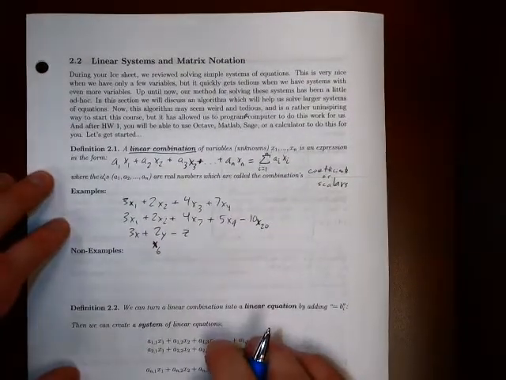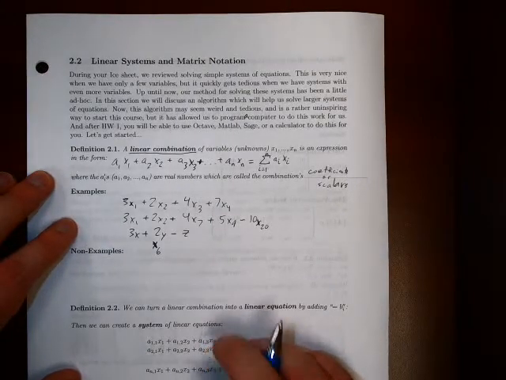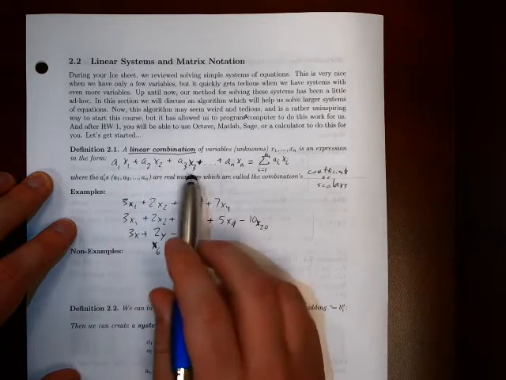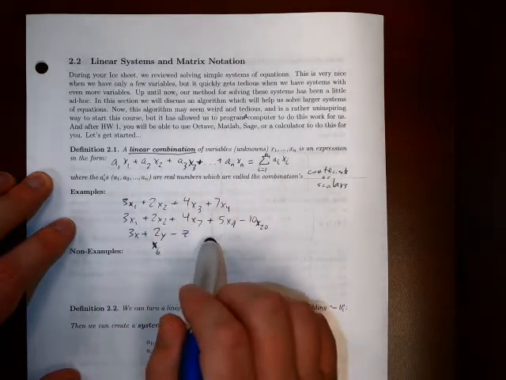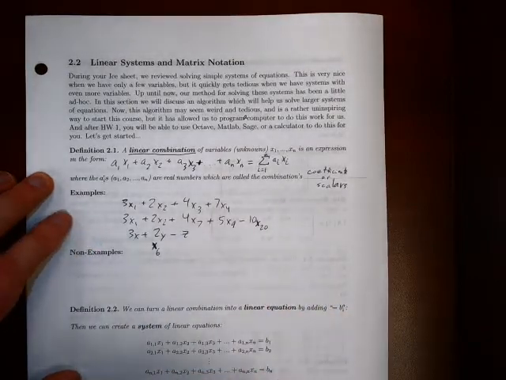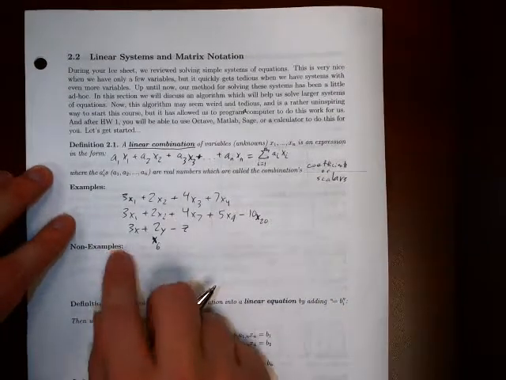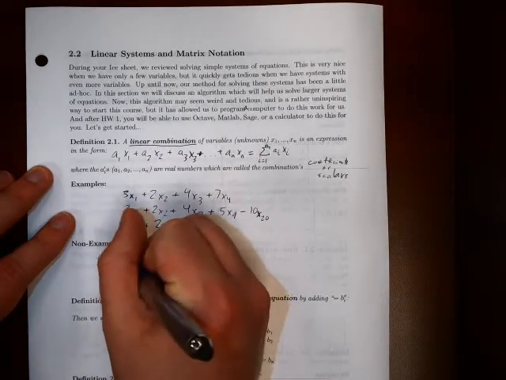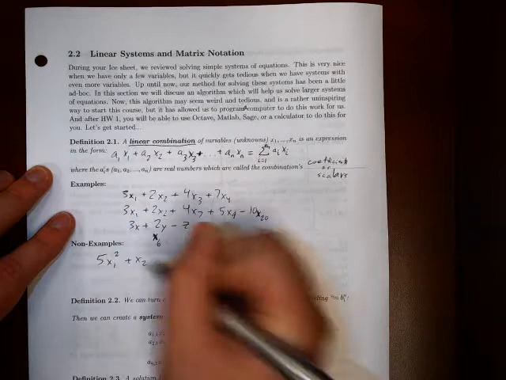However, there are some things that aren't examples of linear combinations. Notice that for our unknowns, our x sub i's, our x, y, and z's, each of these has a power of 1. We don't write it because we don't typically write a power of 1. Some non-examples would be things that are non-linear, like 5x1 squared plus x2.